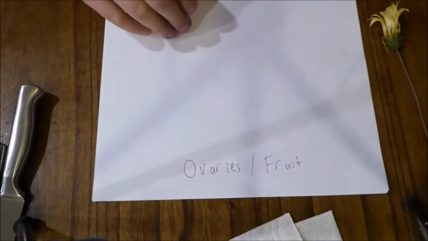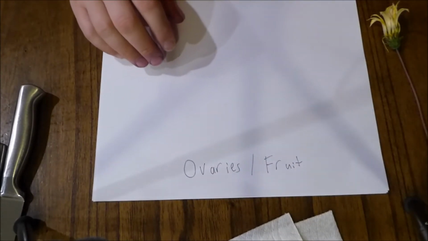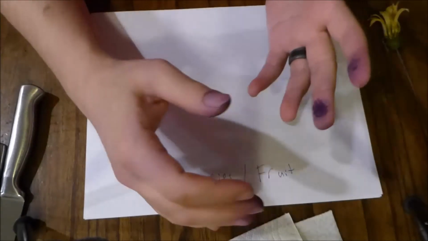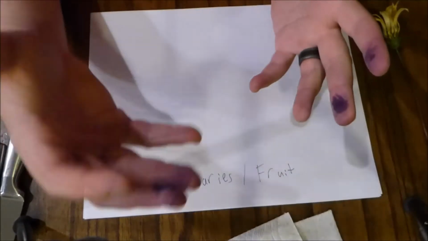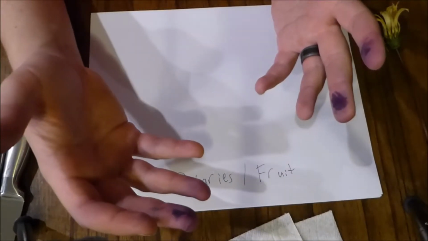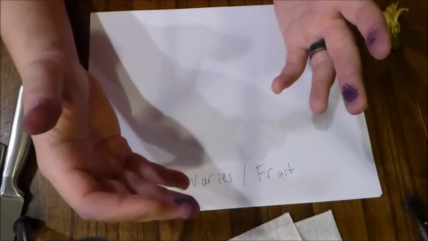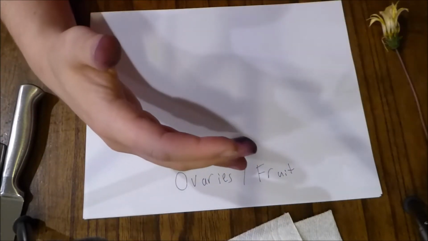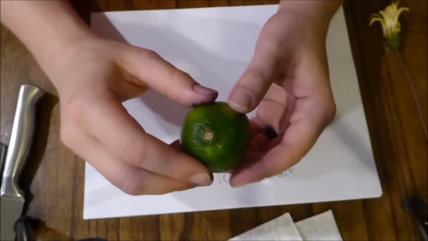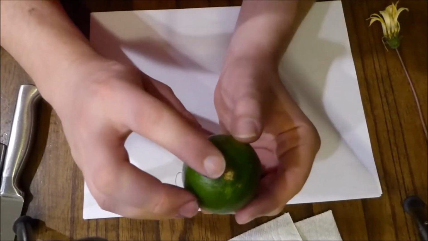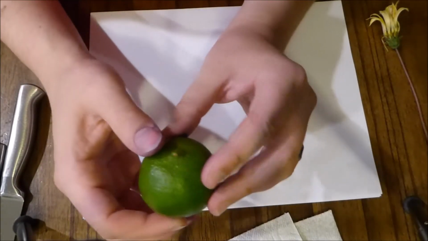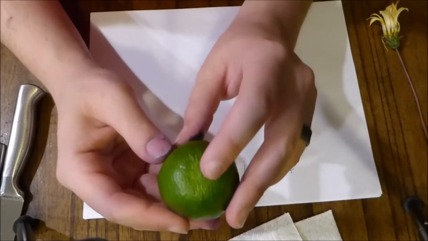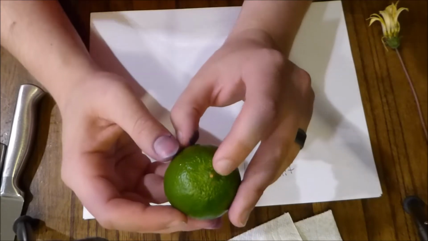The next thing we'll talk about is the ovaries or the fruit. We would think of them as eggs, but it's where the seeds of a plant develop. The ovaries or the fruit are usually going to be below a flower. That's why if you have a fruit like a lime, you see these little nubs. This is where the stem was, and this is where the flower was before it fell off when it was ripe.